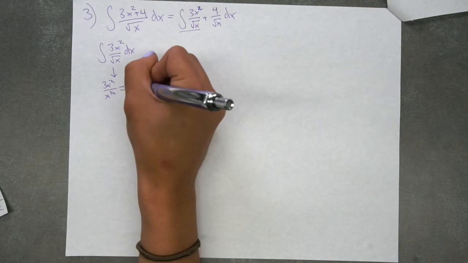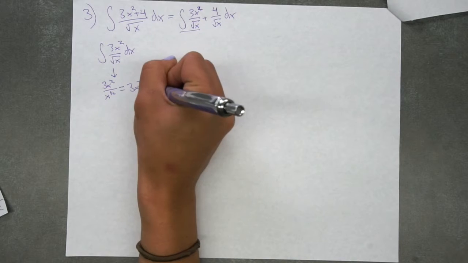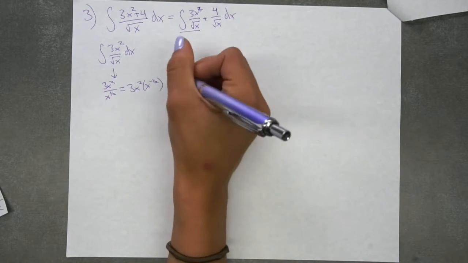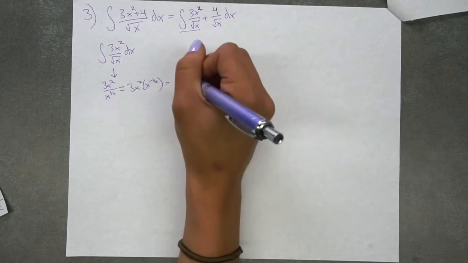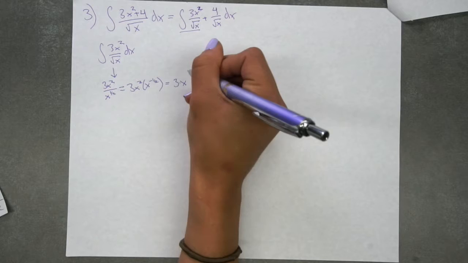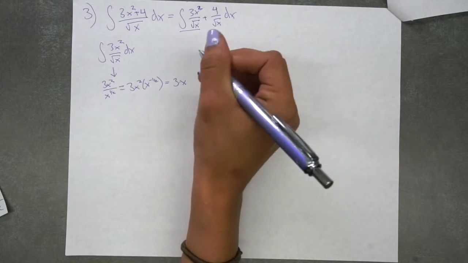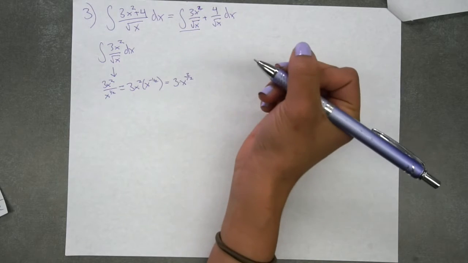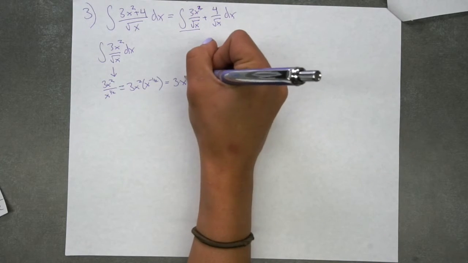So that'll become 3x squared times x to the -1/2 power. And we can combine the exponents, so we're just going to add the exponents, and it's going to become 3x to the positive 3/2 power.